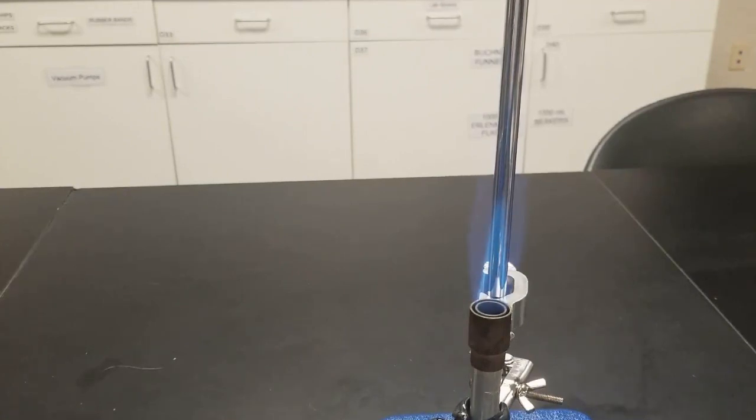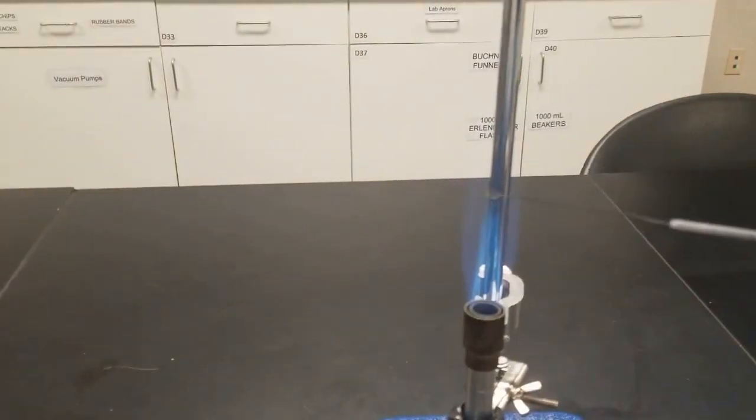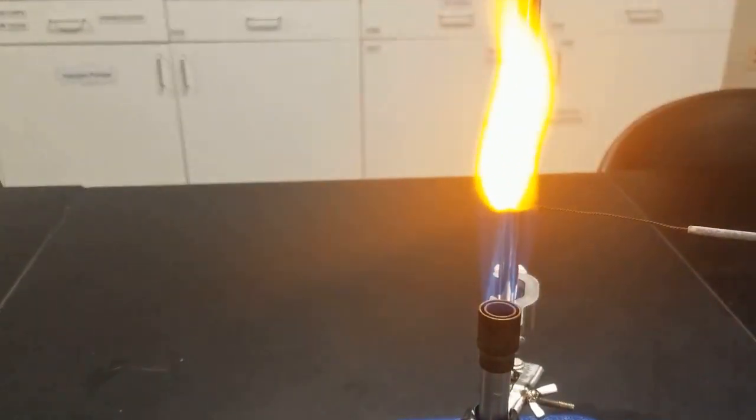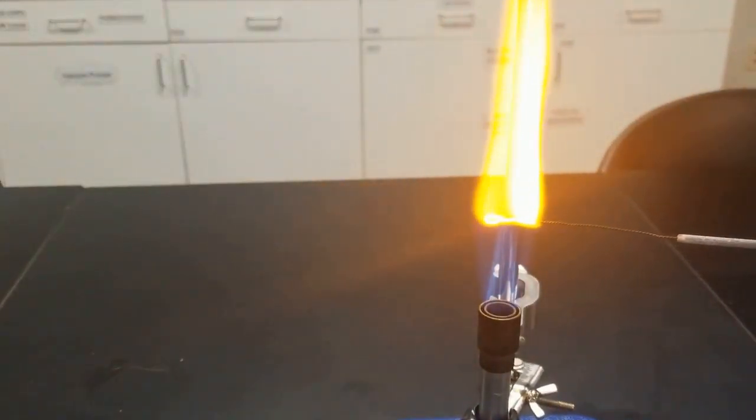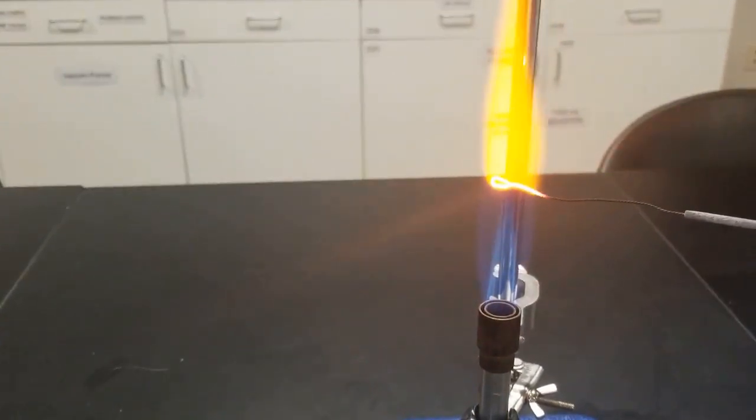And now we're going to try it with some 0.2 molar sodium chloride just to give you a positive test to compare it to. So dip my loop in there and let's check this out. You can see way brighter. That's definitely a positive right there.